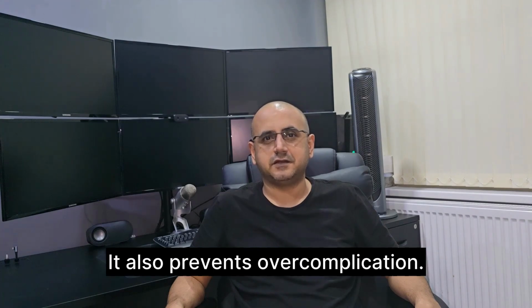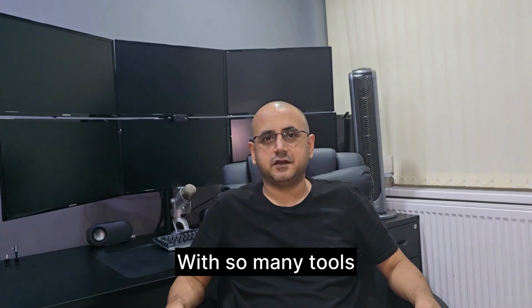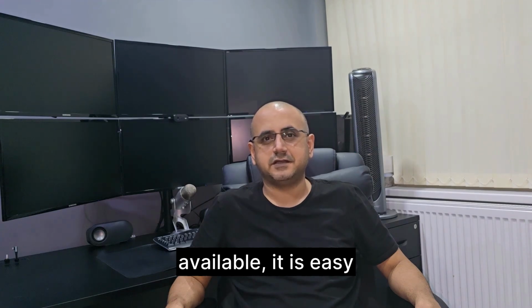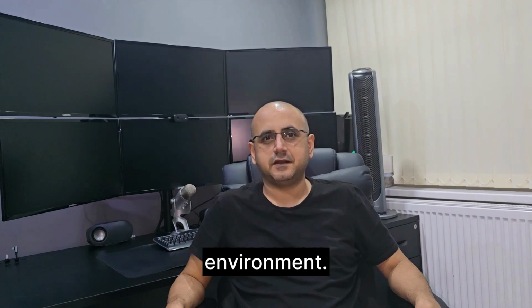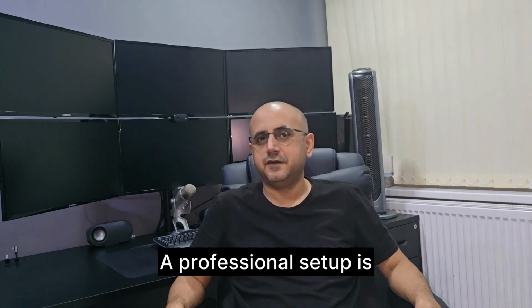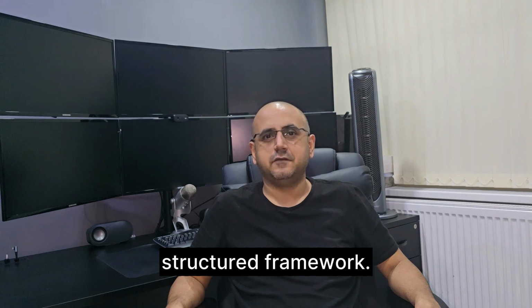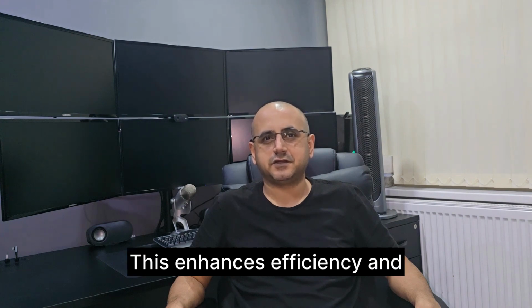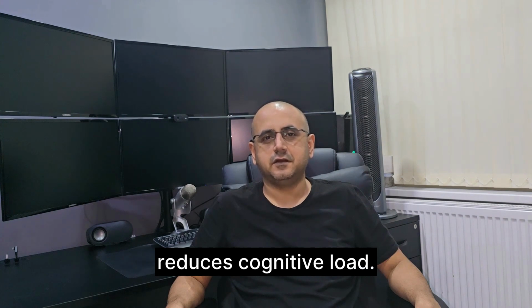It also prevents overcomplication. With so many tools available, it is easy to create a cluttered environment. This increases noise and reduces clarity. A professional setup is often simple, a few well-chosen tools used consistently within a structured framework. This enhances efficiency and reduces cognitive load.